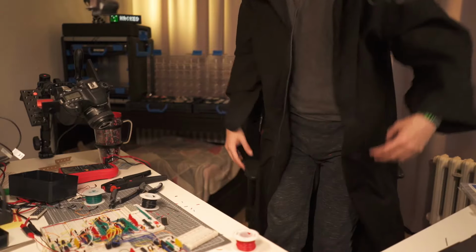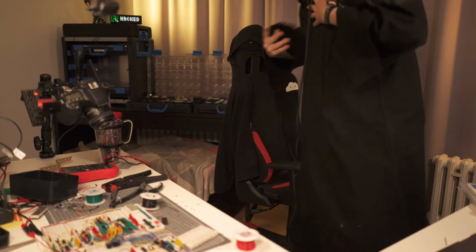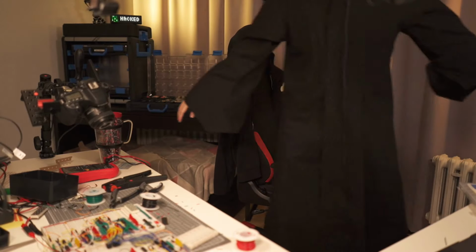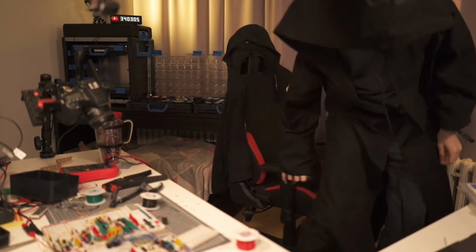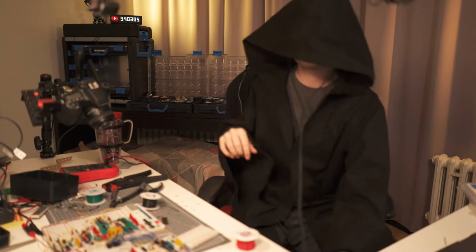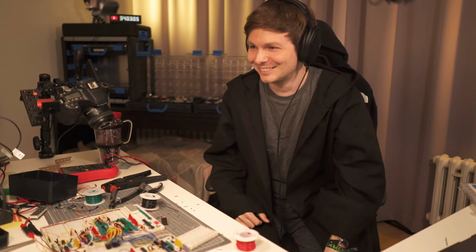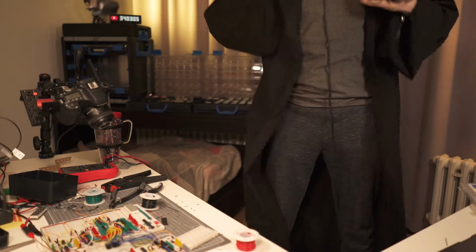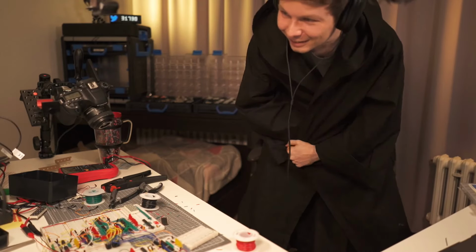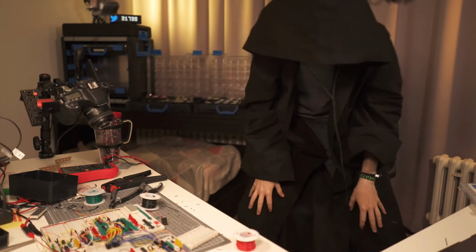It's not a hoodie. Hoodies are for script kiddies. Okay, the pros use full robes. Okay. The hoodie is literally on the chair. True. Yeah. Level 80 hacker man, exactly.